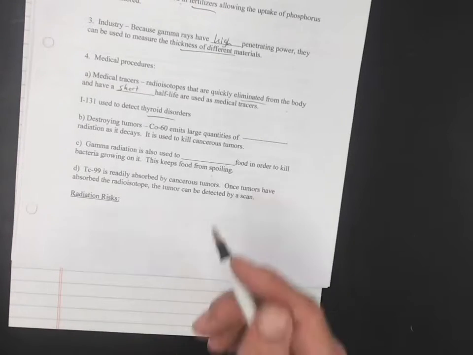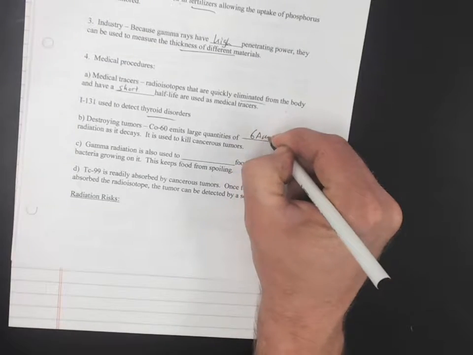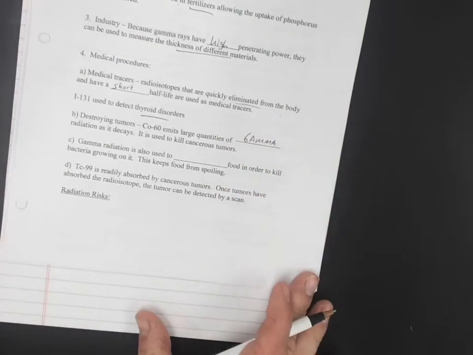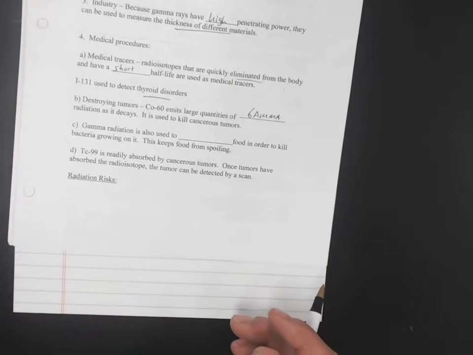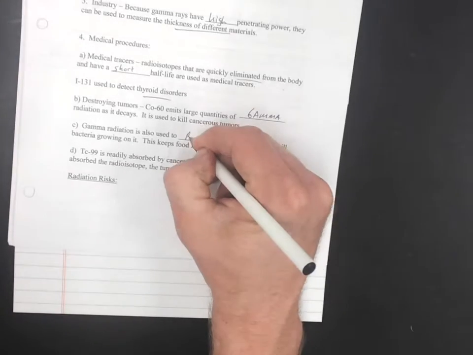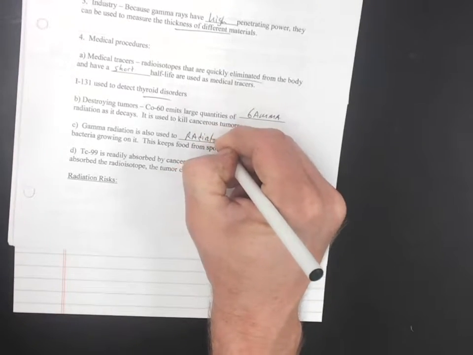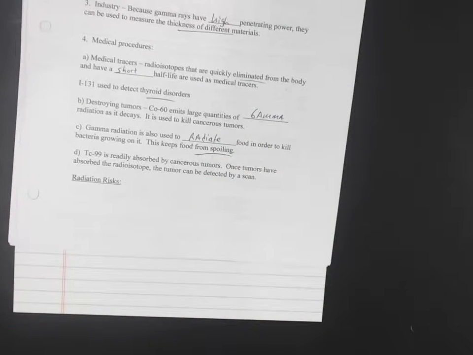B, destroying tumors. Cobalt 60 emits large amounts of gamma radiation. And so that is something that is oftentimes used in radiation therapy. Gamma radiation, you might not have known this one, it's used to what's called radiate food in order to kill bacteria growing on it. And this is used to basically increase the shelf life of fruits and vegetables.